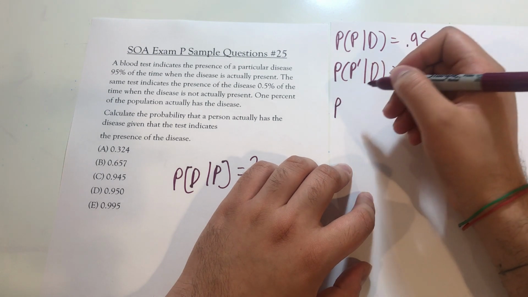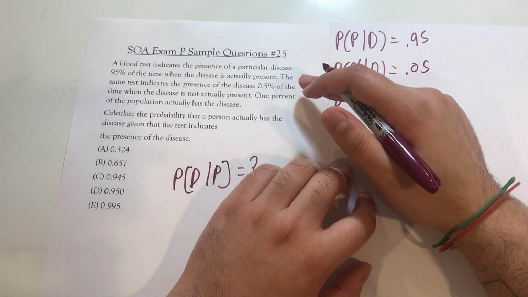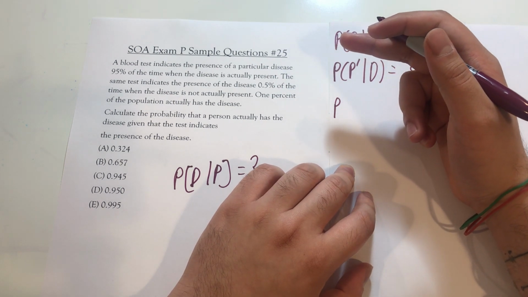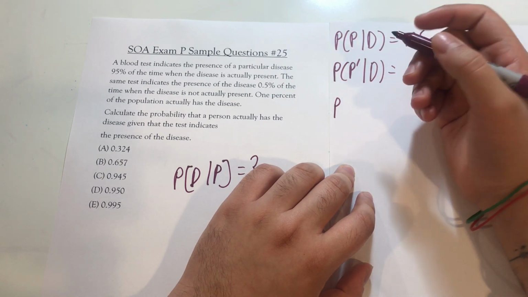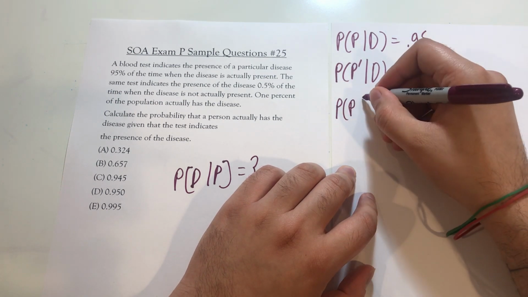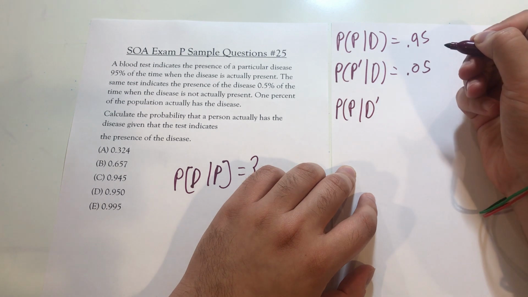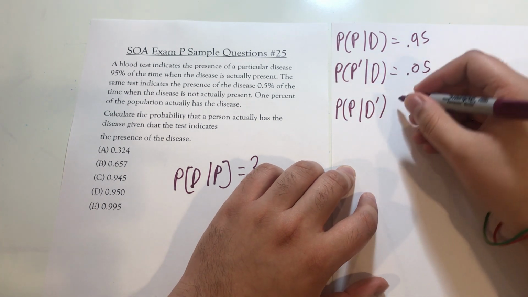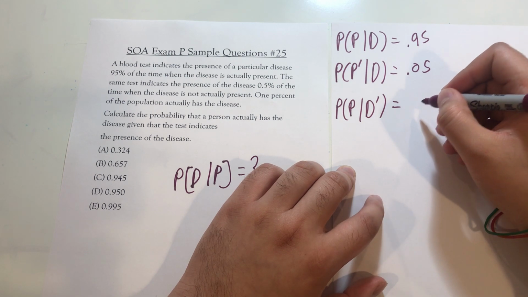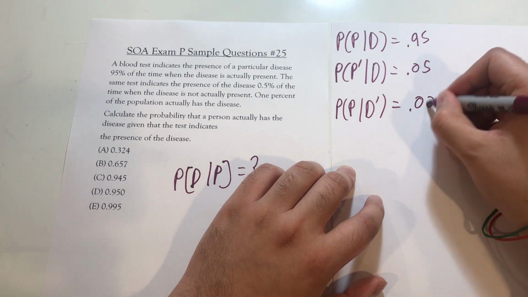Then it finally says the same test indicates the presence of the disease 0.5% of the time when the disease is not actually present. So a false positive. The probability that you get a positive test given you do not have the disease is equal to 0.005.